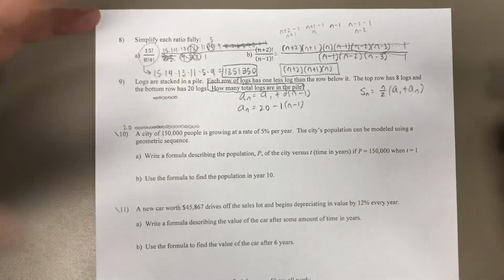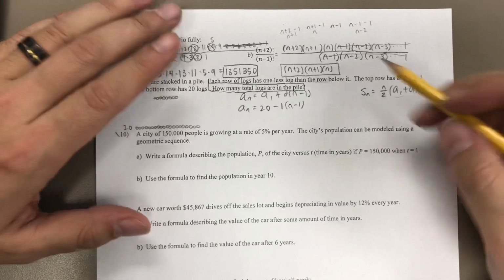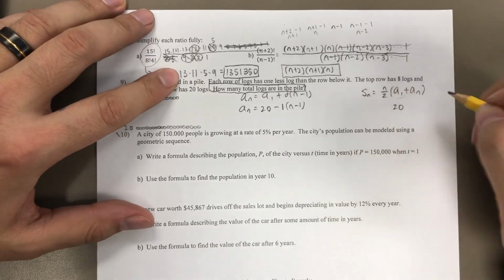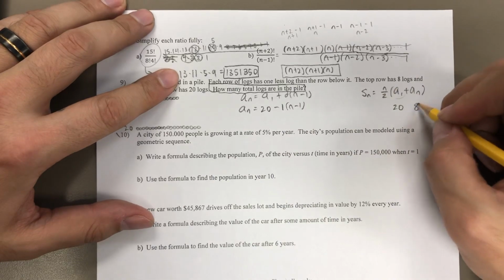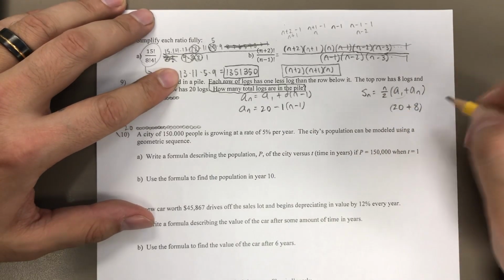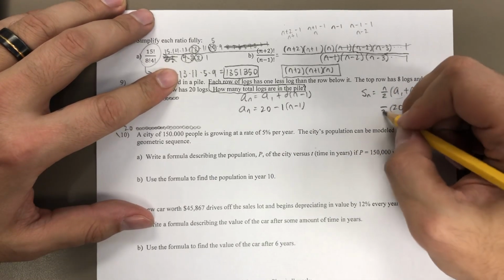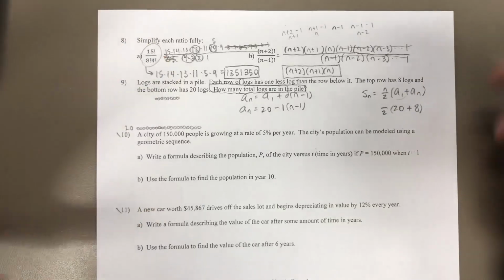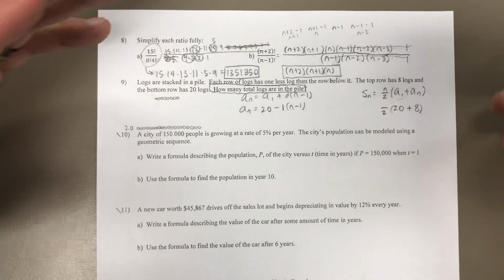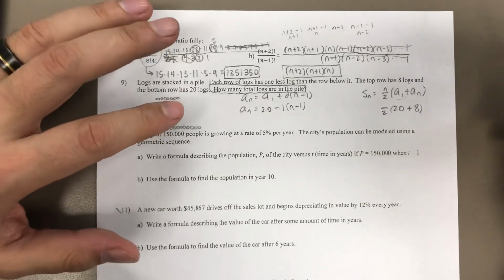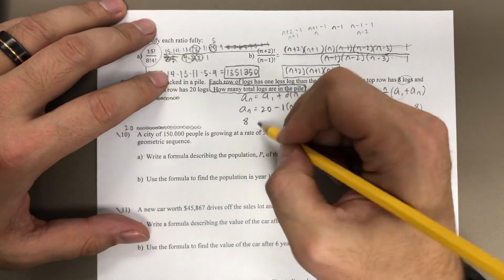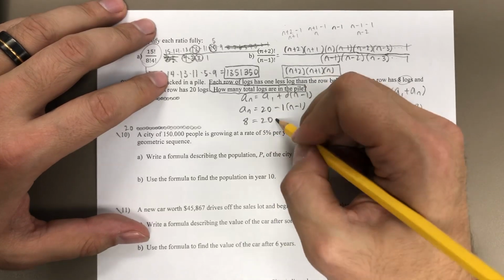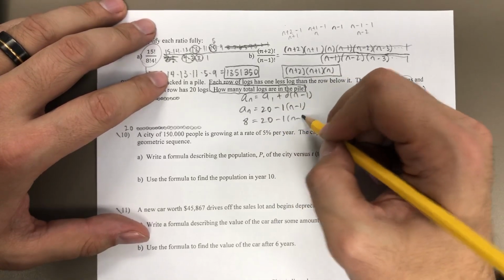Luckily, we already have a couple of these things. The first term is the first row, 20 logs. The last row has 8 logs. So we even know the last number that we're going to use, that a_n. Here's the weird thing: we don't know what the n value is going to be. Luckily, we can solve for how many rows we're going to have by using the number of logs in the last row, 8, plugging it in for a_n, and then simply solving for the n value, because that's the only thing that we need to solve for.